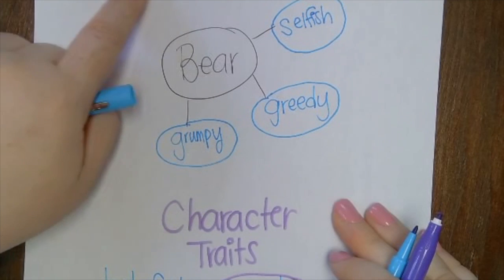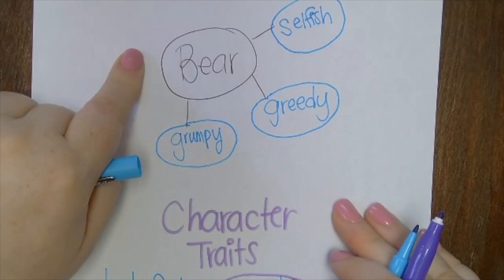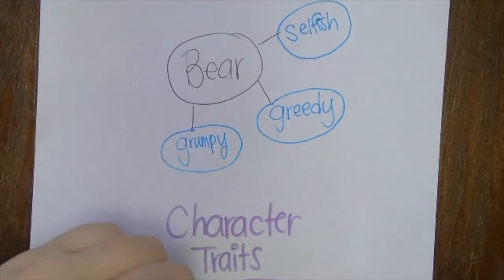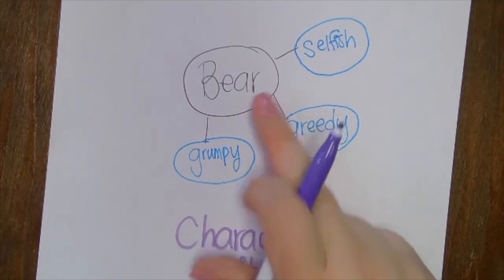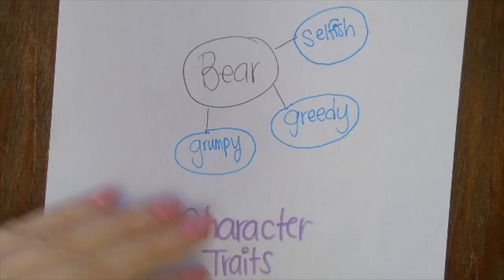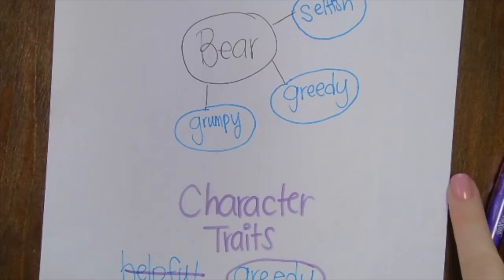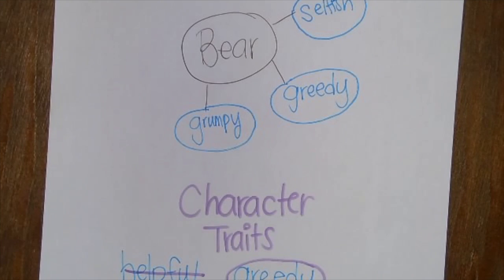Can you think of any other words that describe Bear? Remember, we're using adjectives, so we're not using full-on sentences to describe him. We're only going to be using one word. Now, you could say that he's hungry, but that's not really a character trait. That's just how he's feeling. So just think about that. Is there anything else you want to add? Pause the video if you need to.